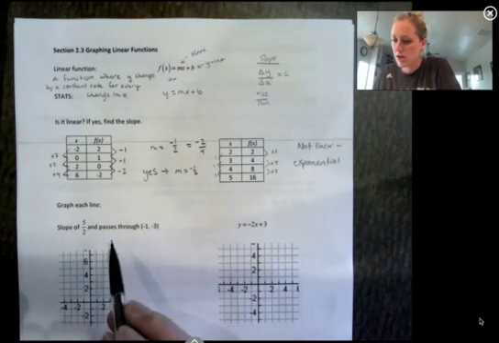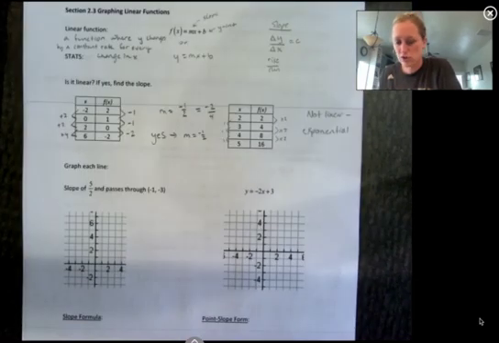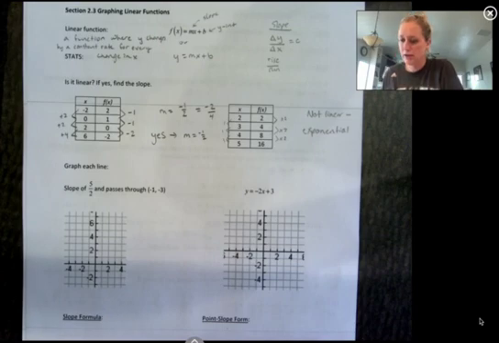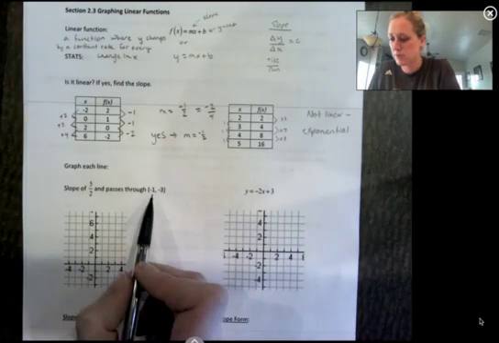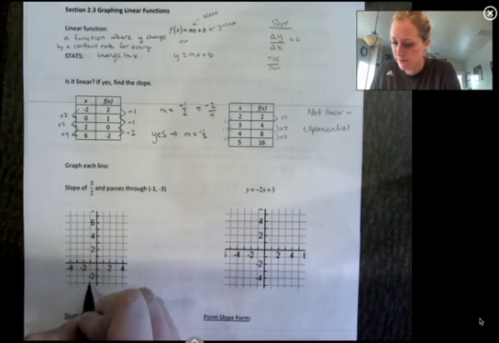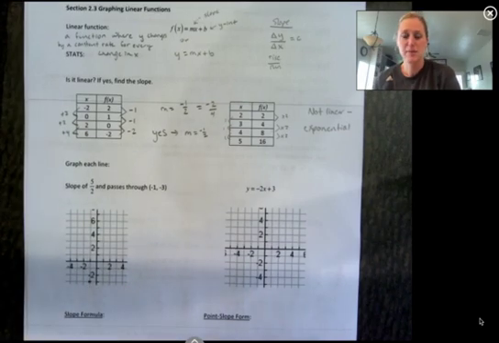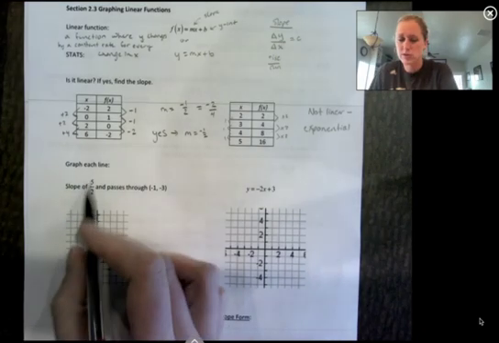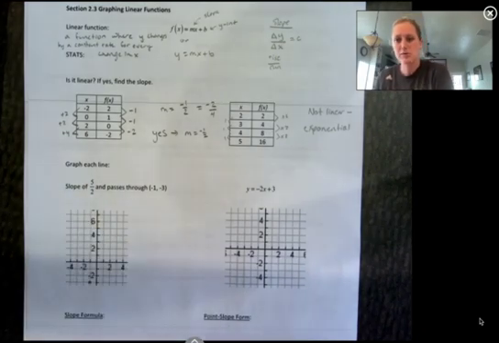Okay, we're going to graph each line. Okay, so if we are given a point and the slope, that is enough to be able to graph. So we're going to plot the point -1, -3, so left 1, down 3. And my slope is 5/2, so that means it has a rise of 5 and a run of 2. So my top number is always going to be the vertical change, bottom number is always the horizontal.